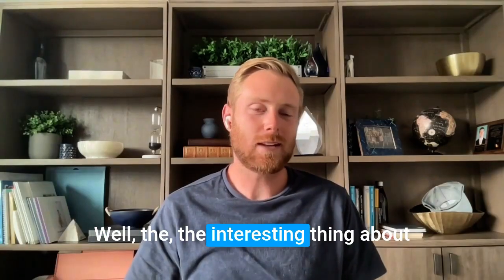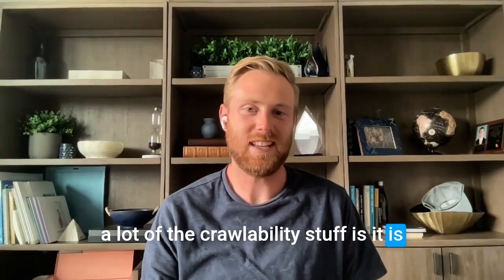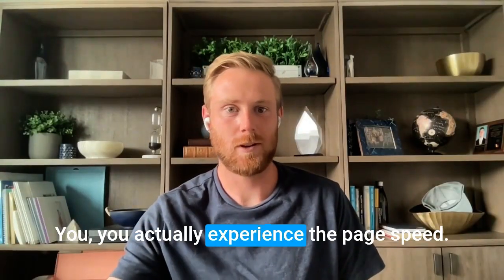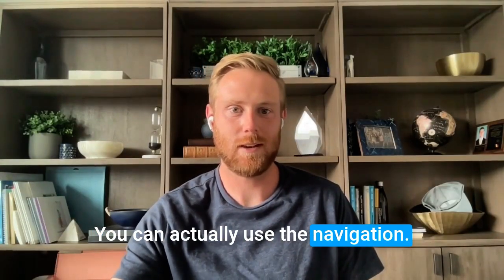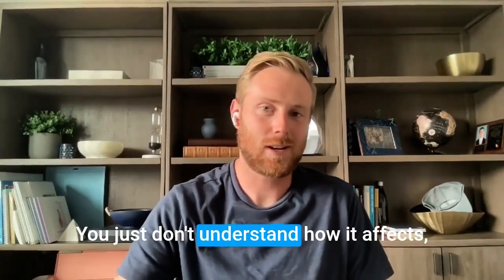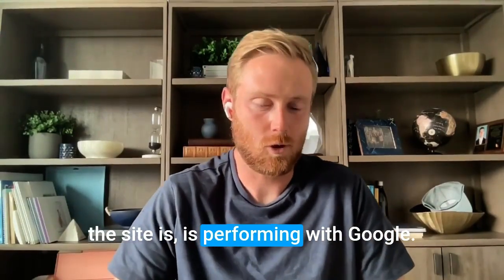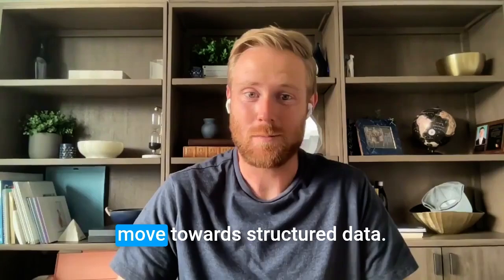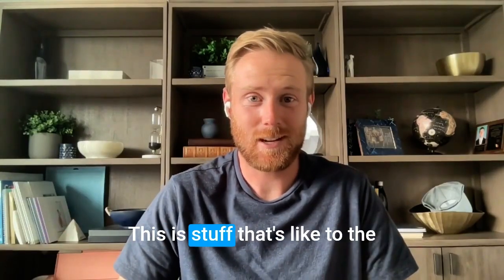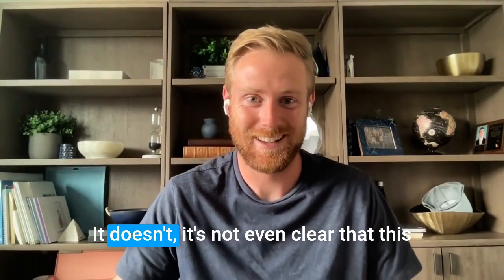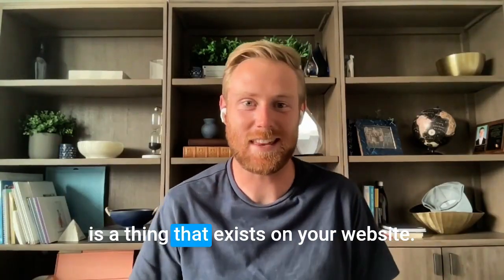Yeah. Well, the interesting thing about a lot of the crawlability stuff is that it's stuff you experience as a user. As a user, you actually experience the page speed. You can actually use the navigation. You see the hierarchy. You just understand how it affects how the site is technically performing with Google. As we move towards structured data, this is stuff that's, to the naked eye, pretty invisible. It's not even clear that this is a thing that exists on your website.